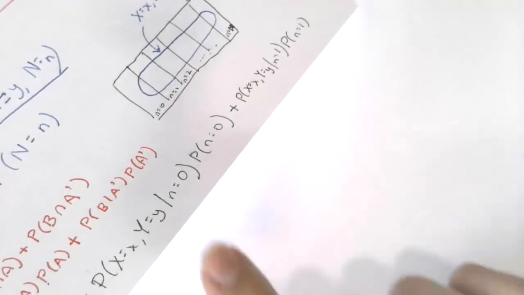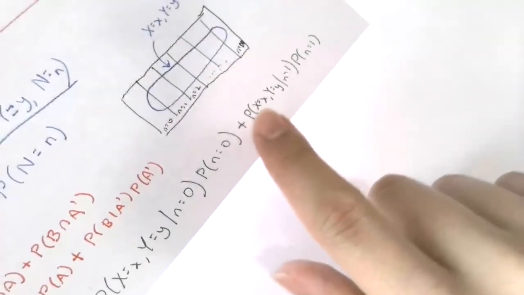We're looking at the probability that x equals some value, little x, and y equals some value, little y. Now, using the total probability rule, we know that that's going to be equal to the probability that x equals x and y equals y, given that n equals 0, plus the same thing given that n equals 1, plus the same thing given that n equals 2, and so on and so forth, all the way up to infinity.